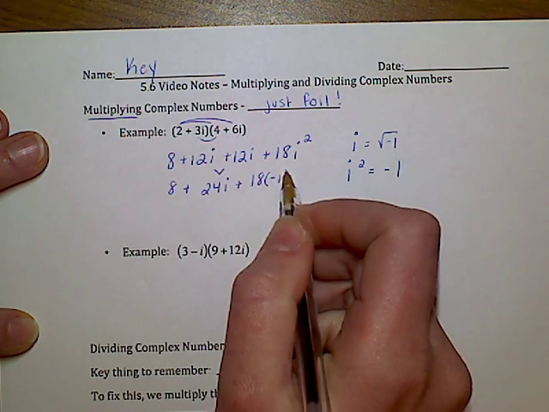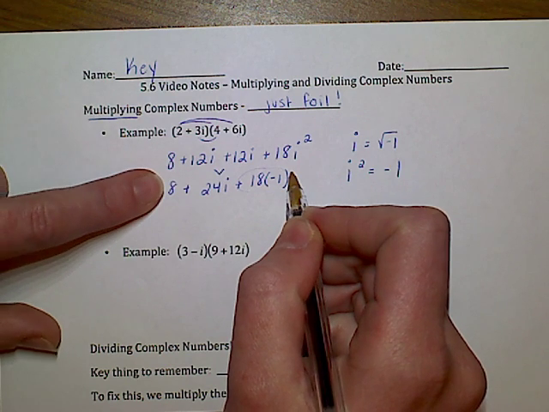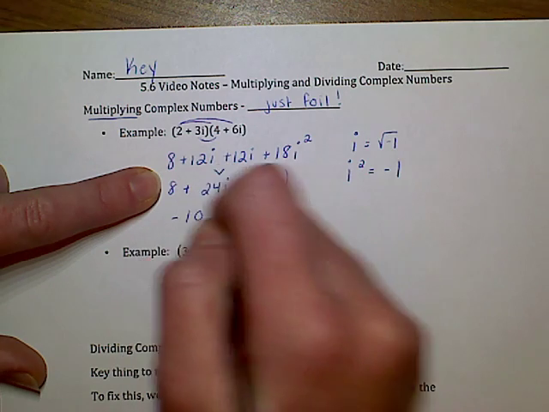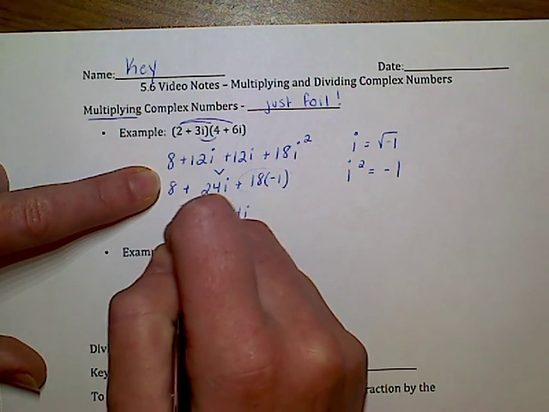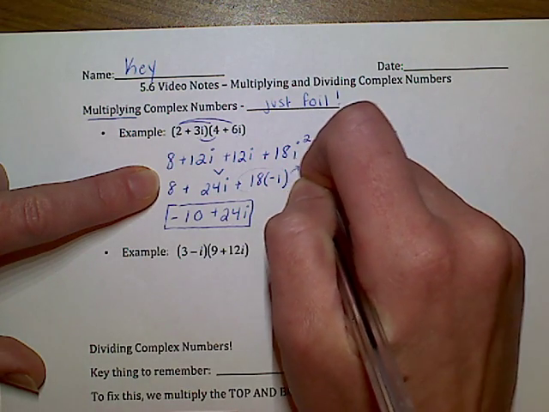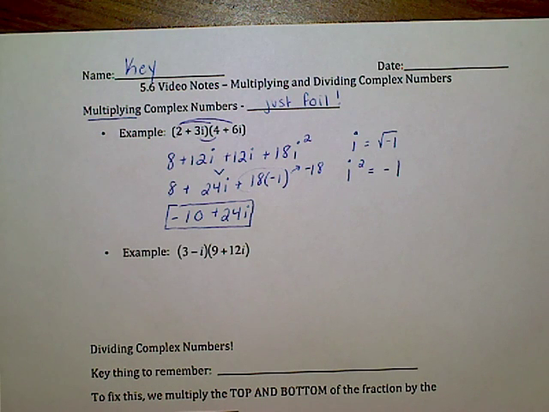And that actually now makes this a -18, which I can combine with this 8 to make a -10. So that's our answer.